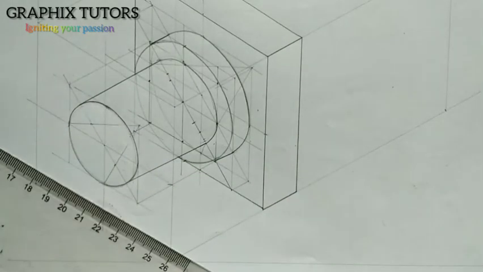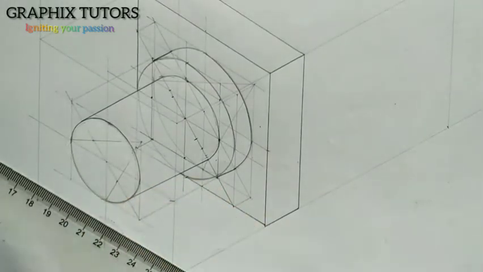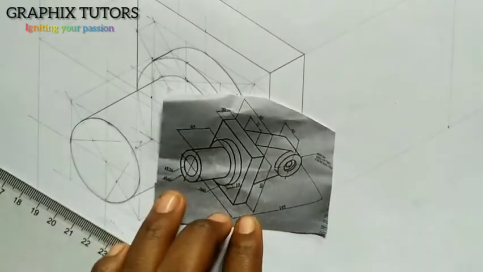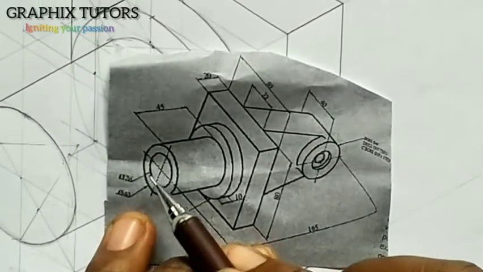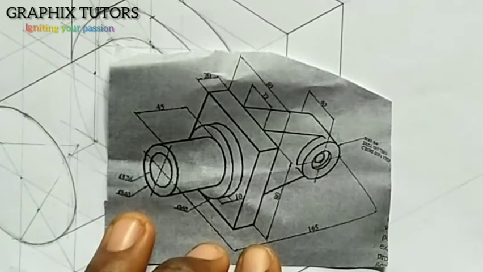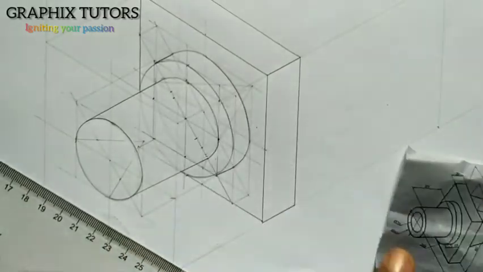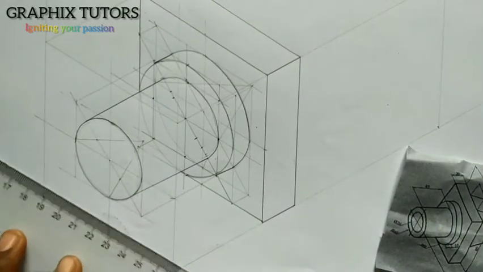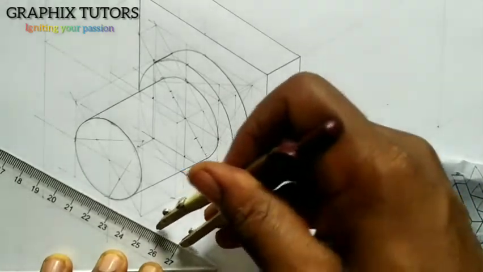Then what is remaining is this that is inside here. There's a circle here inside here, and the diameter of that circle is 26. So I made it 26 to get that guy. Follow the same process, and you take half of 26, which is 13. You measure 13 millimeter.